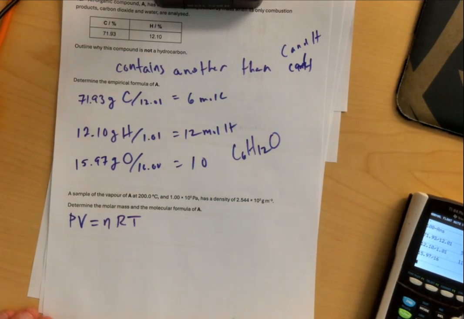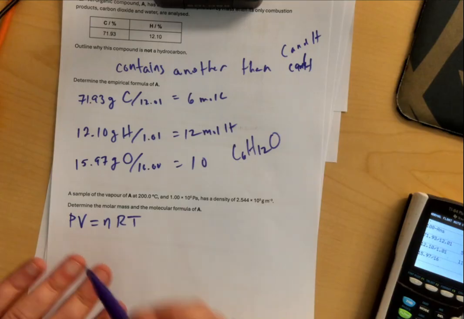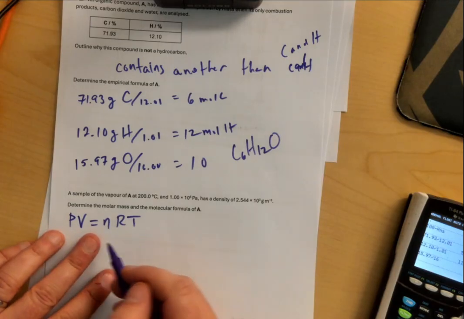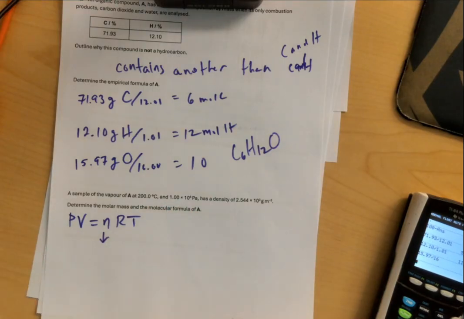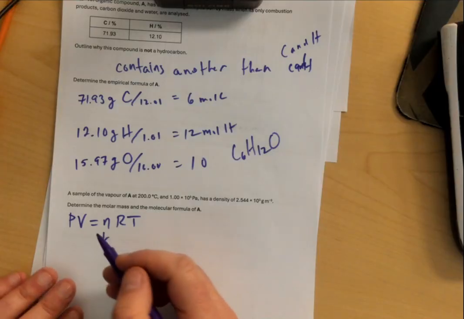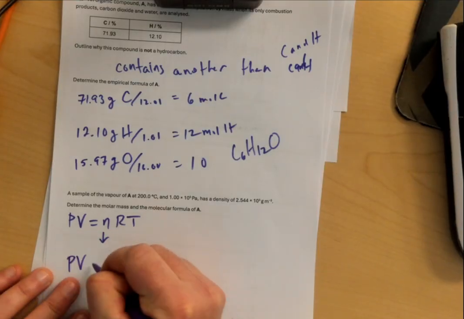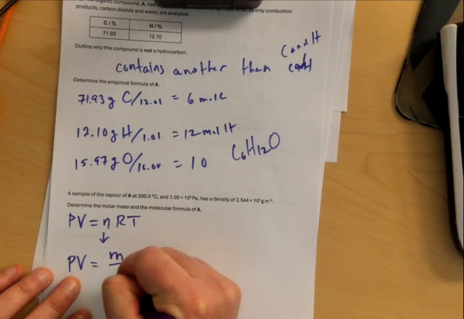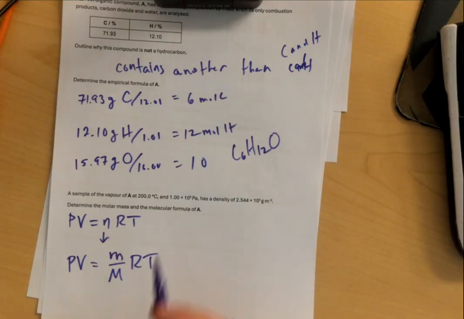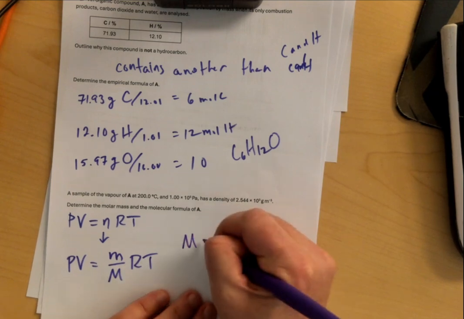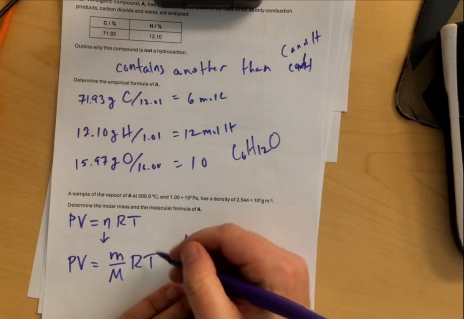We're given the temperature. So we can calculate the number of moles using PV equals nRT. Now remember, n is the number of moles, which is equal to mass divided by molar mass. So let's redo this equation. PV equals mass over molar mass times R times T. We're asked for the molar mass here, so all we've got to do is some algebra and rearrange.